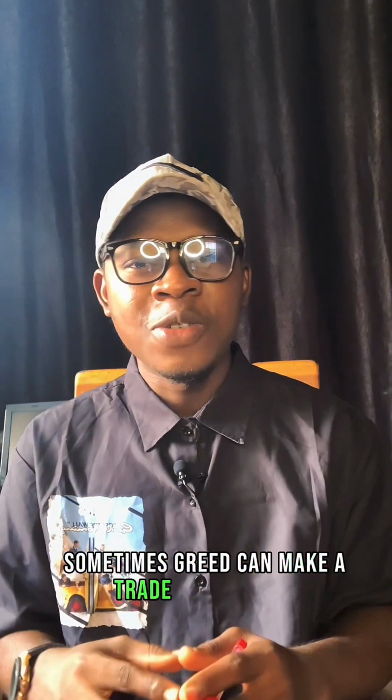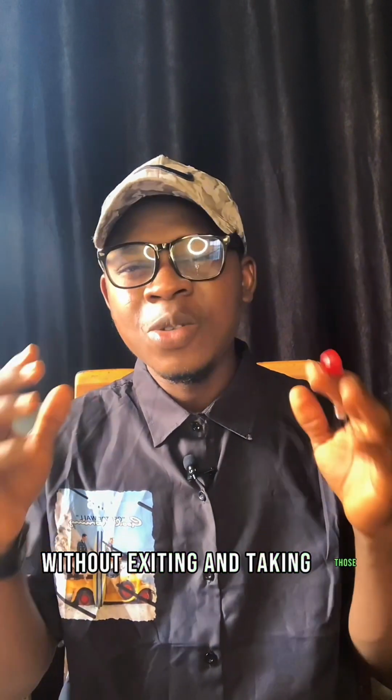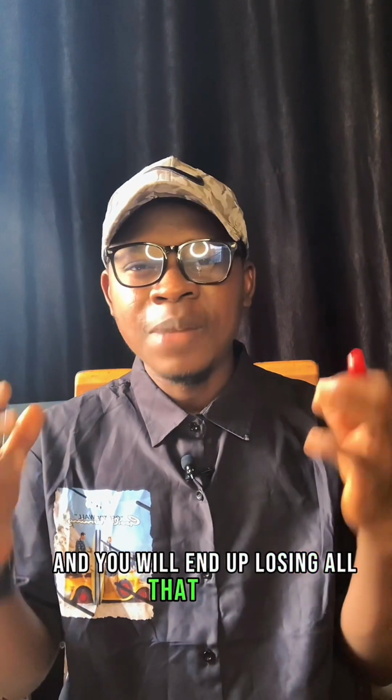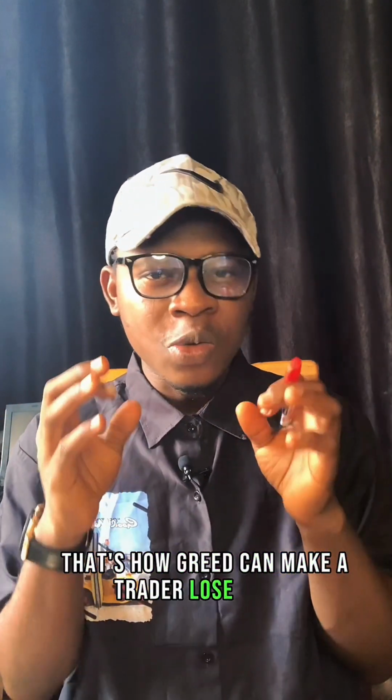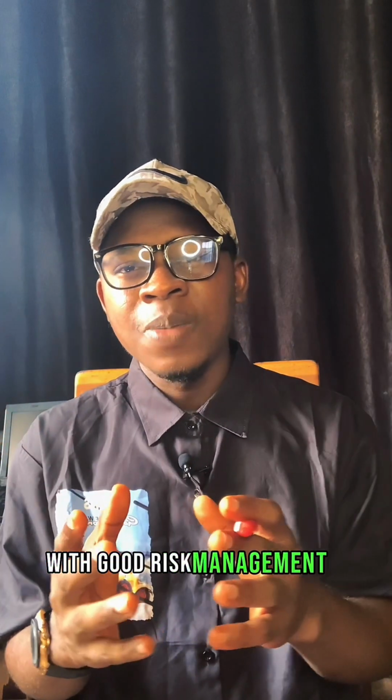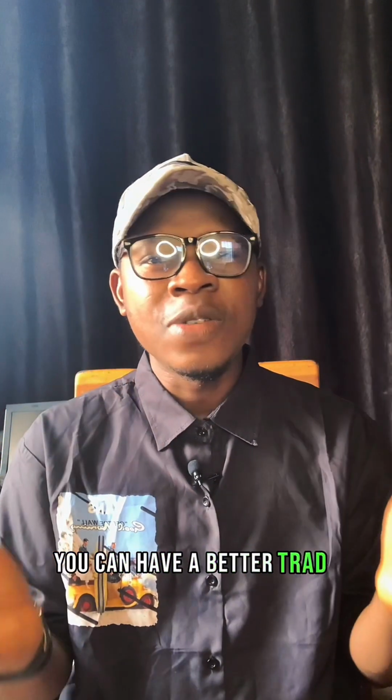Sometimes greed can make a trader lose money. For example, if you enter a trade and you have made more than 50 candlestick profit from the market but decided to stay longer without exiting and taking those profits, the market reverses to the opposite direction and you end up losing all that profit you made from that trade. So that's how greed can make a trader lose money. So with good risk management and psychology, you can have a better trading experience.